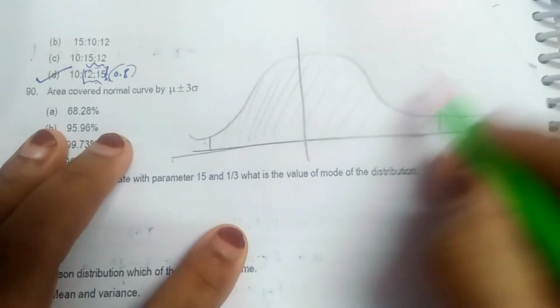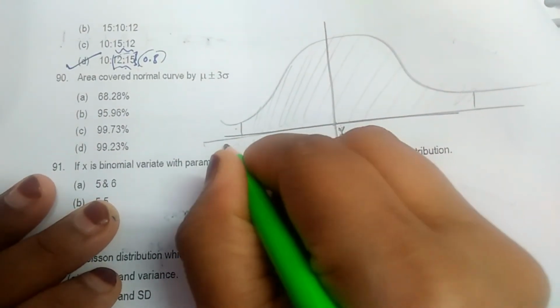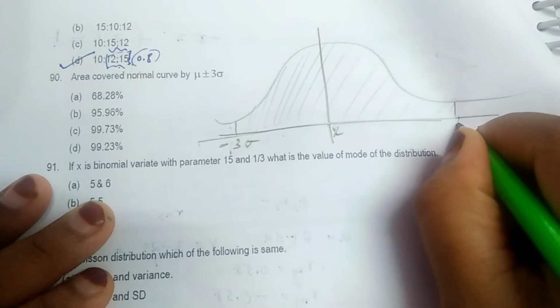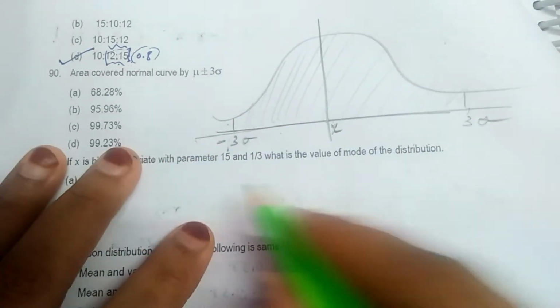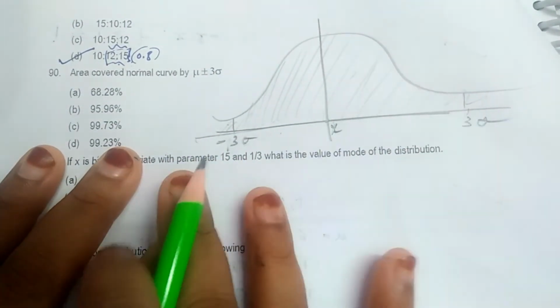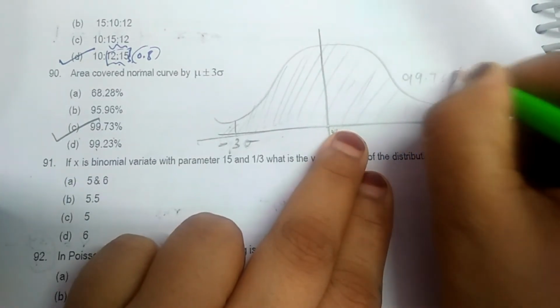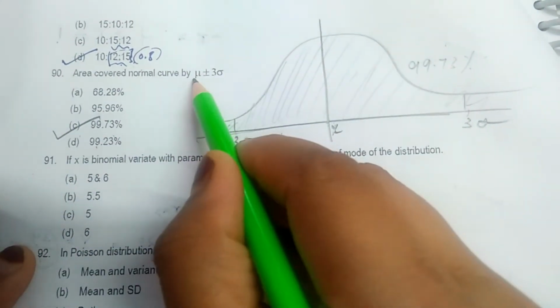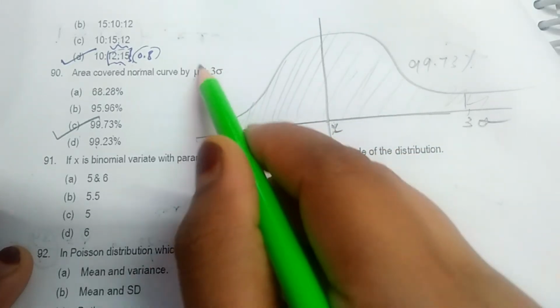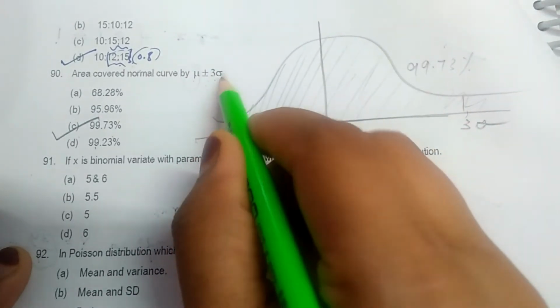What portion of this area? Here in x, this is the negative 3 standard deviation, this is the positive 3 standard deviation. And this whole area covered will be equal to what percentage? It's simple, it's the maximum percentage, 99.73. This whole area coverage is 99.73% in the normal distribution. Mu plus or minus, this is nothing but the mean plus or minus 3 standard deviation. This is the basic property which we learned in normal distribution.